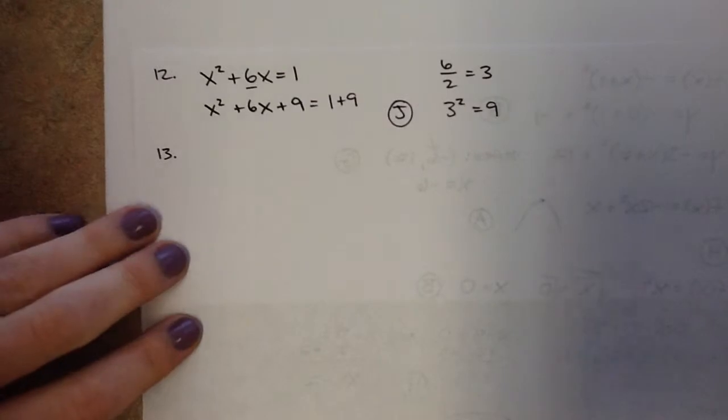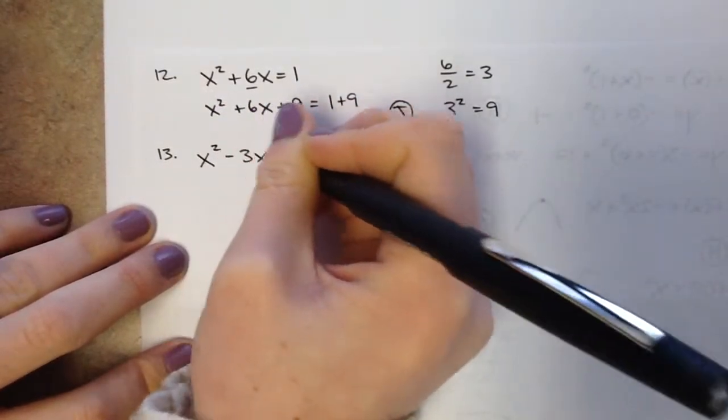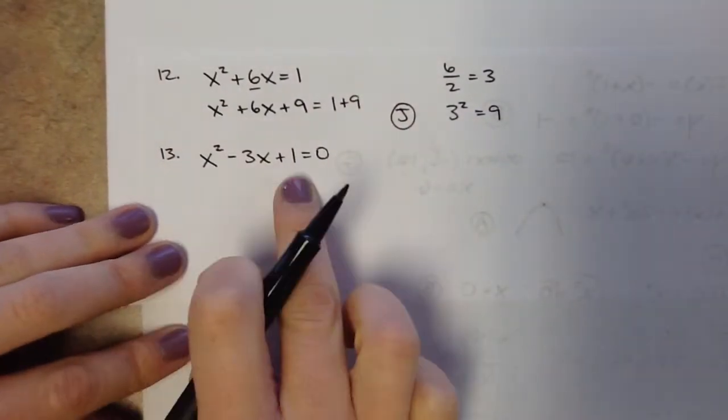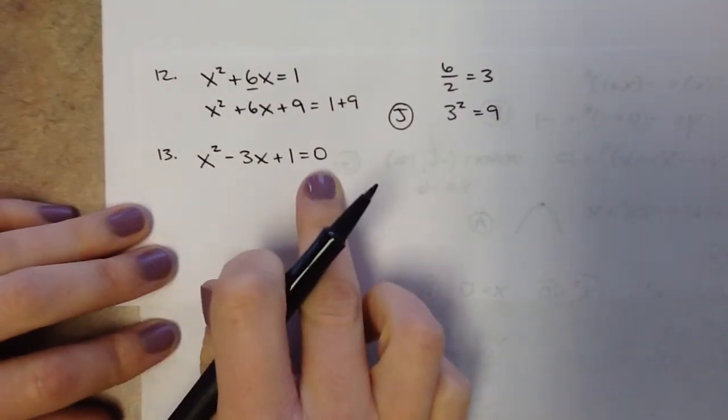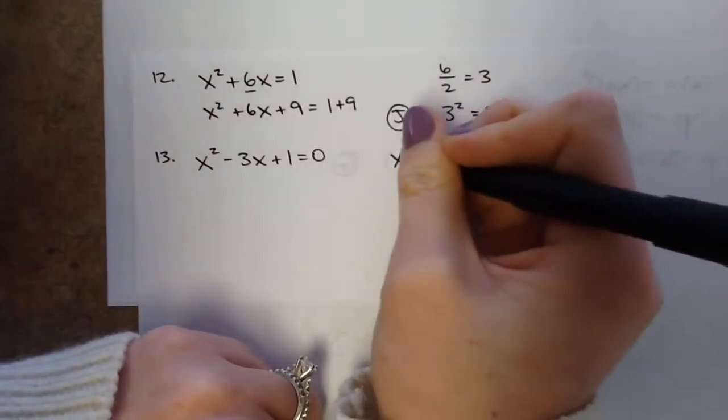Okay, number 13, find the exact solutions using the quadratic formula. So we are going to practice the quadratic formula here. First of all, if for some reason your equation is not in perfect standard form before you start the formula, you have to get it into that form. Let me write down the formula so that we have it.